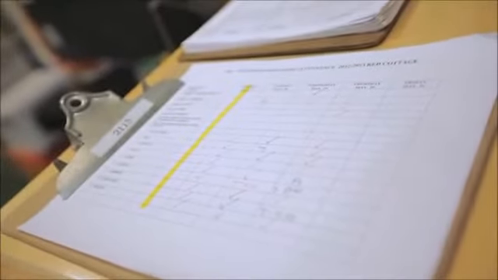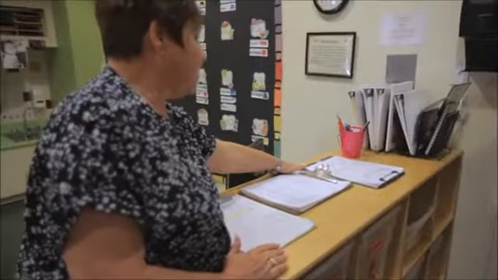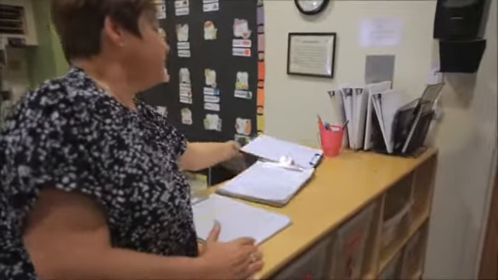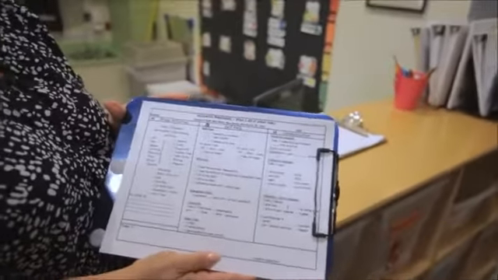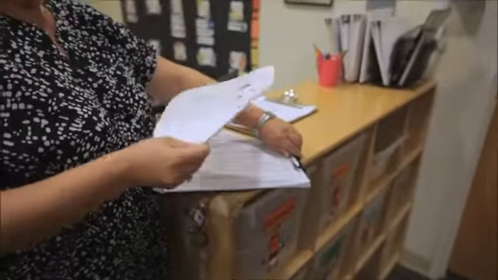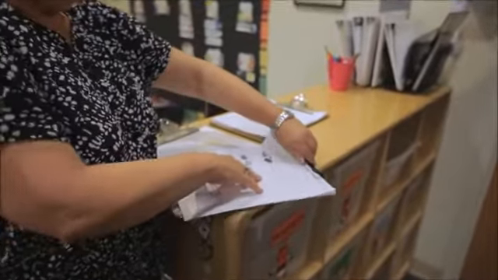Also here at the check-in area, the teacher's already organized for tomorrow. She's got her home notes, which will be sent home to the parents. And each parent gets a home note every day. And the thing that I really like about it is that on the back, the parents have the opportunity to send information back to the teacher about what the student's night was like at home.